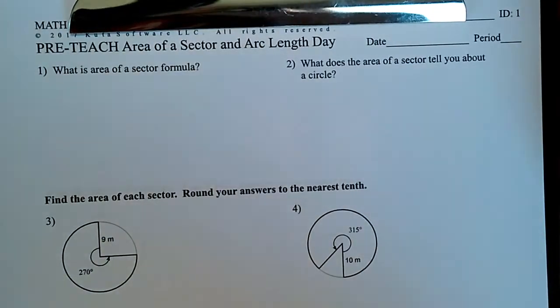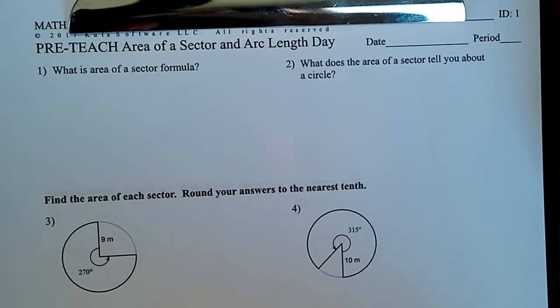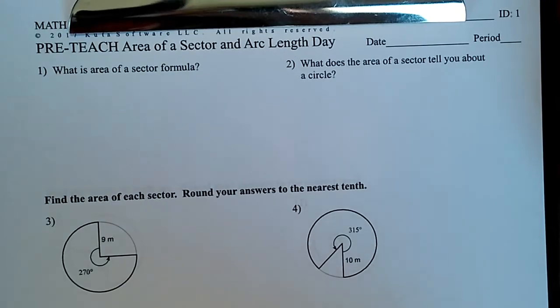In this video, we're going to learn how to find the area of a sector within a circle. We're going to talk about the formula, define the word sector, and then go through a couple of example problems on how to solve for missing variables.